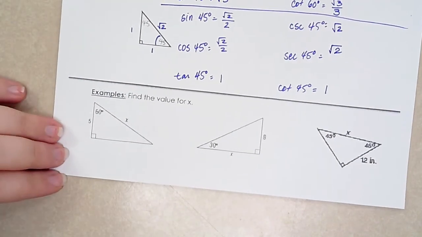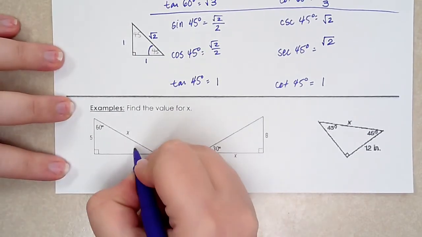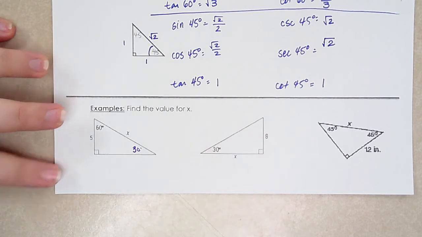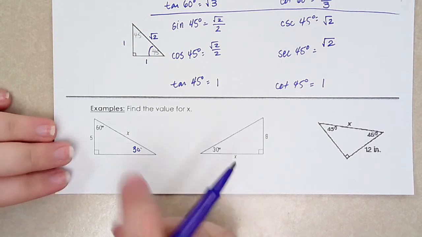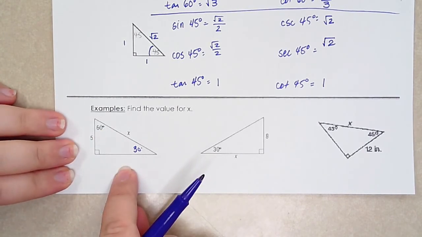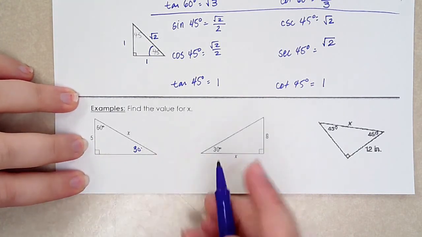So find the value for x. Here I have a 30, 60, 90 triangle, and I've got x and 5. Fortunately, I know about those two sides because of my triangle. So I'm going to start off here. I know that the second side across from the 60 is going to be my smaller side times root 3.